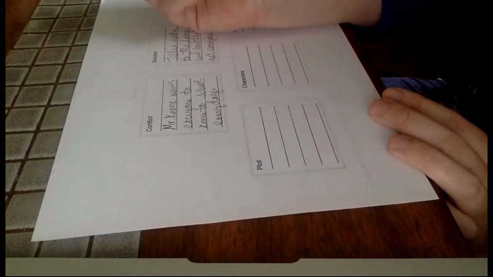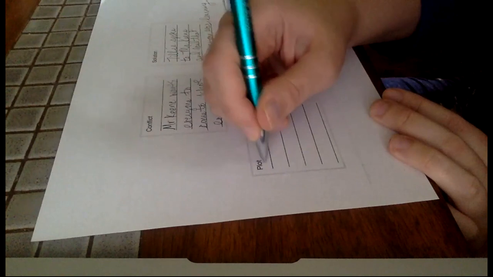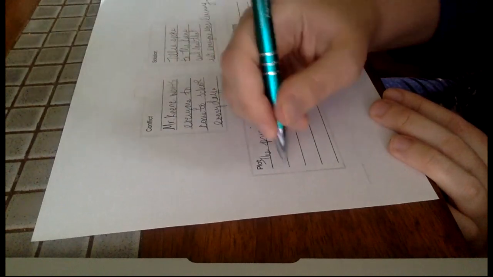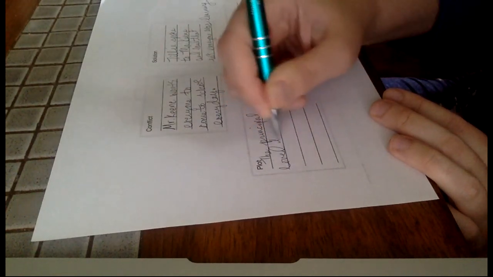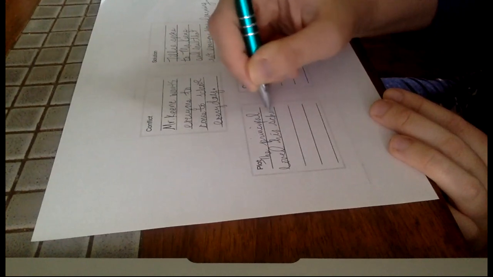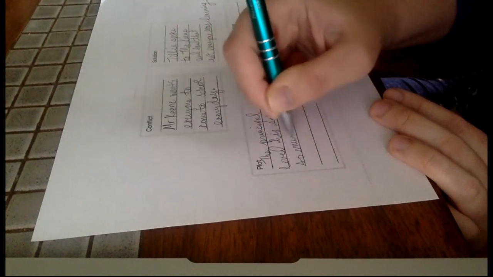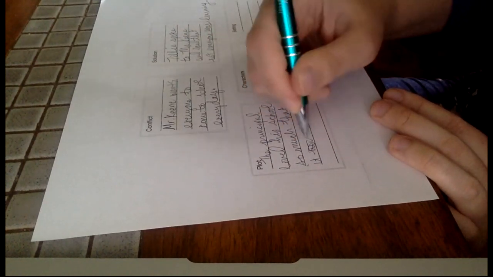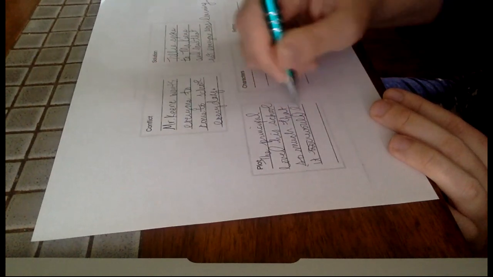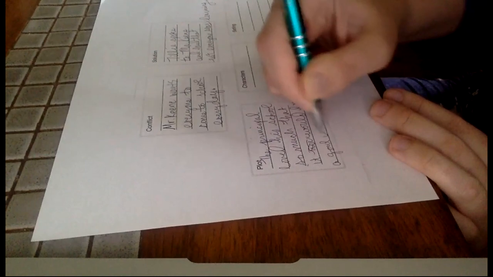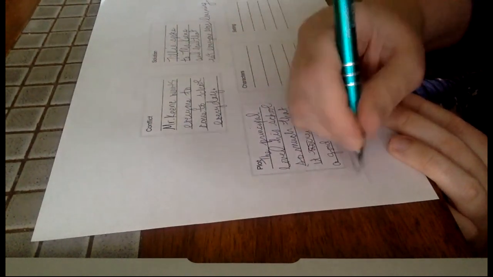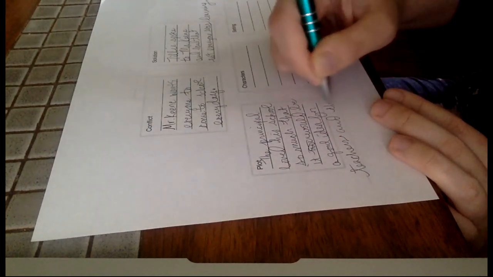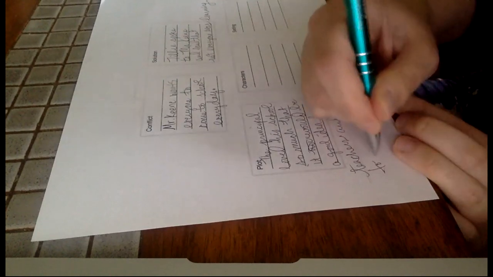Our plot, what happens in the story? The principal loved his school so much that he thought it would be a good idea for teachers and children to come to school every day.